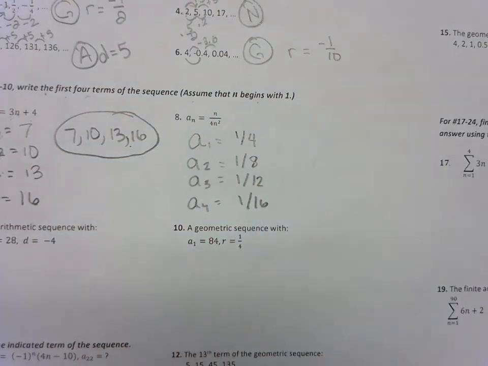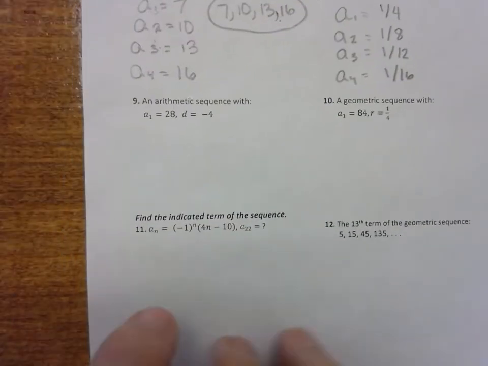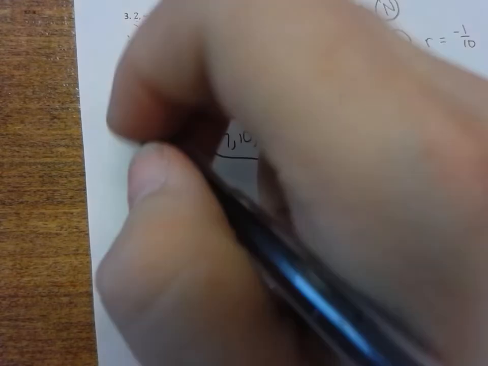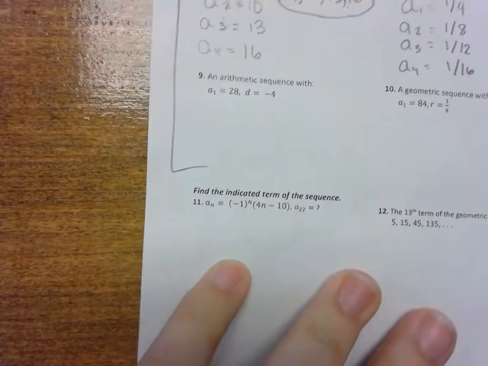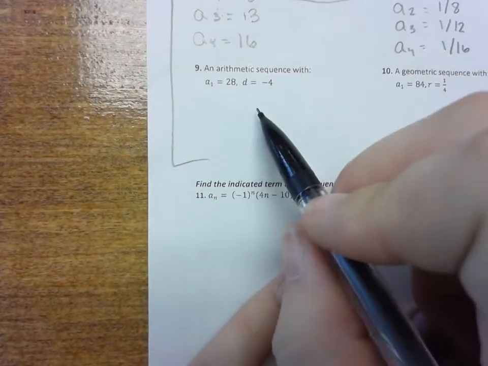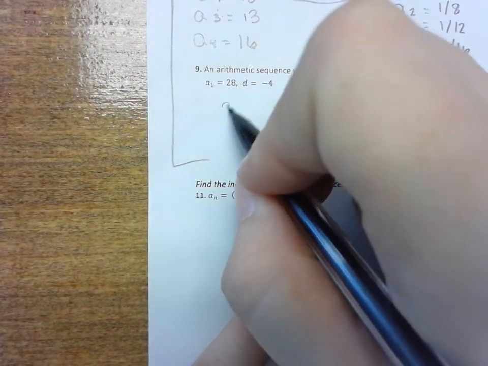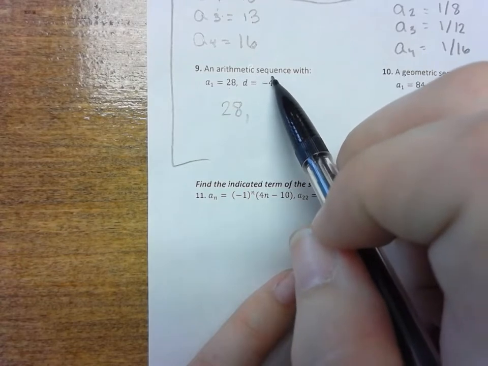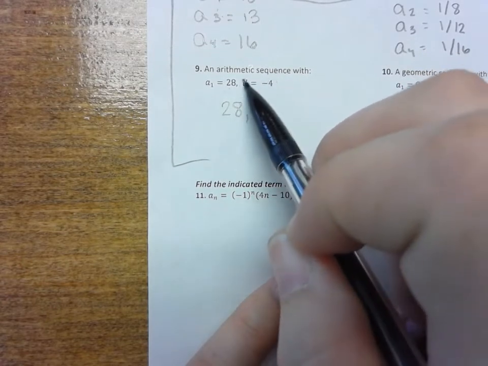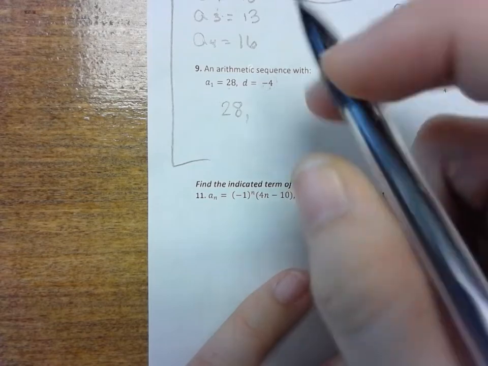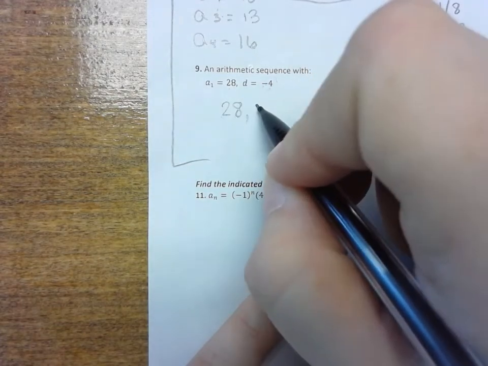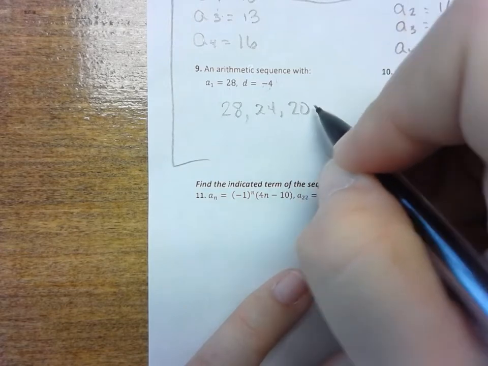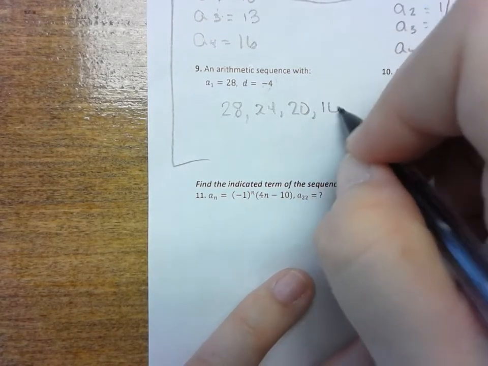All right, let's keep it going. An arithmetic sequence with this. Notice that this is still the instructions 7 through 10. So there you go. So all I'm supposed to do is list the first 4 terms. Well, I tell you what the first term is. And how do you get to the next term? Well, your common difference is -4. So 28 minus 4 would give you 24. Subtract 4 again, that would give you 20. Subtract 4 again, and that would give you 16. There would be your first 4 terms.